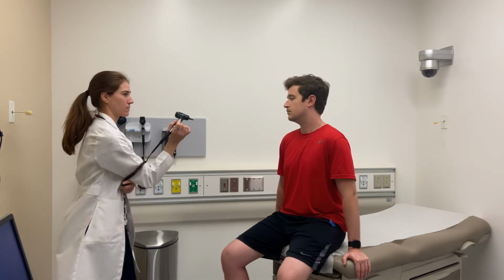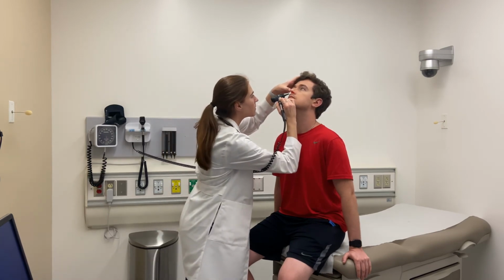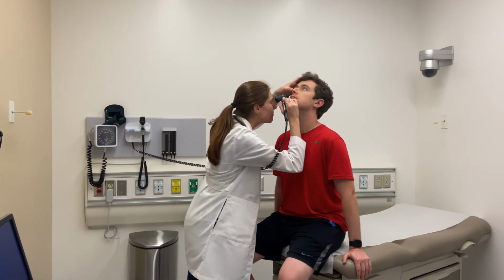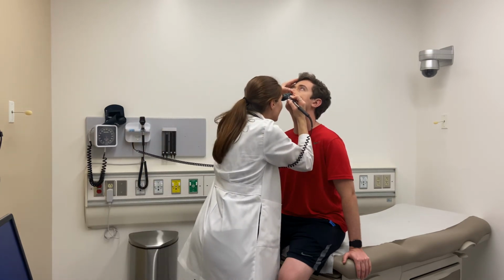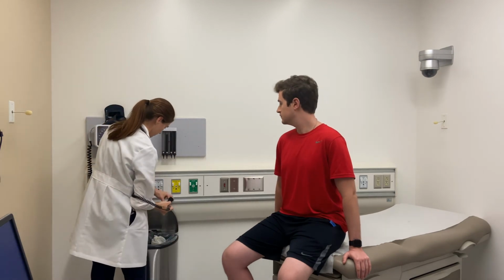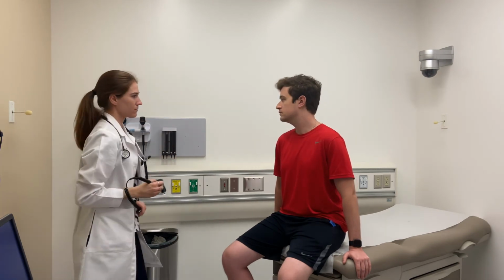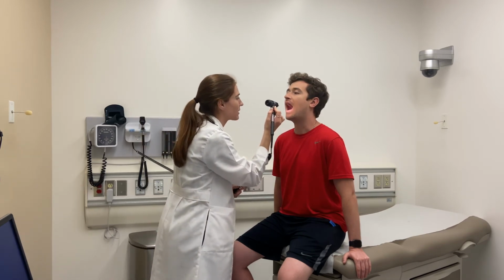perform the otoscopic exam of the nose. She has the patient tilt their head back, rest the speculum at the base of the nare, inserts 1 to 2 centimeters, and then looks through the otoscope. Here she's looking at the septum and the turbinates. Done with that, she discards her speculum, and then performs her observation of the structures of the oropharynx.